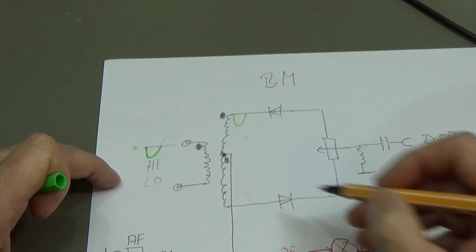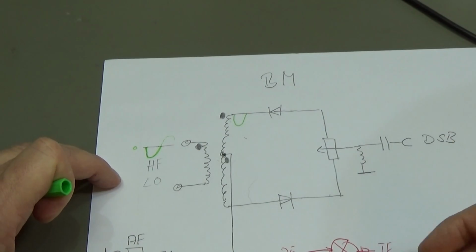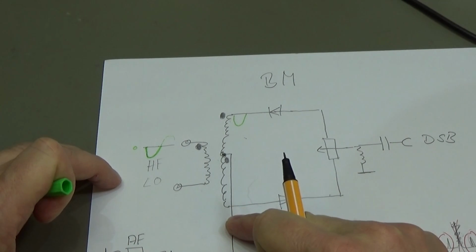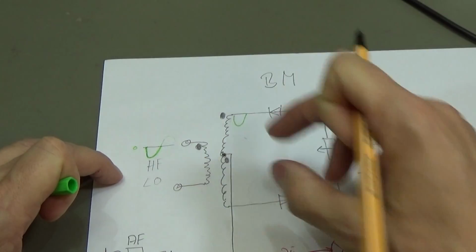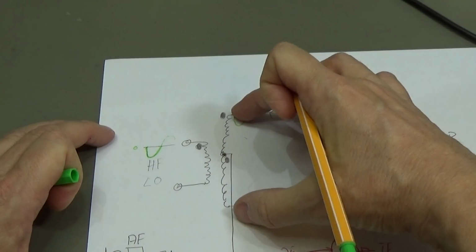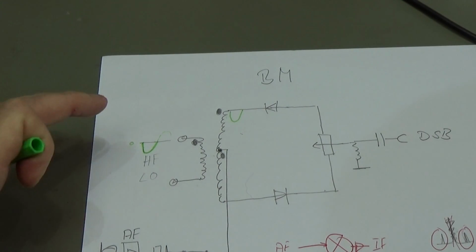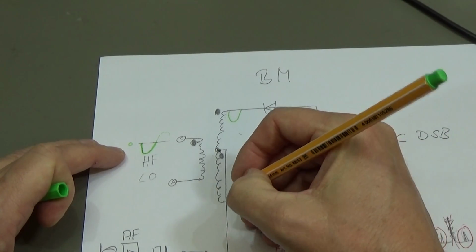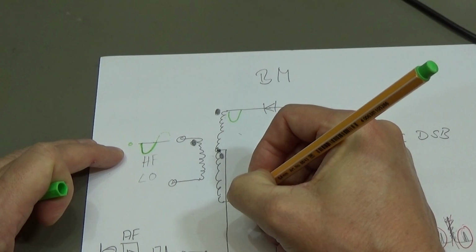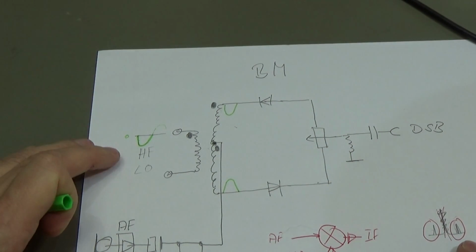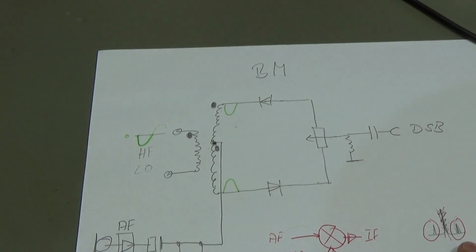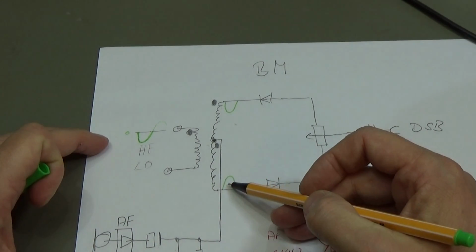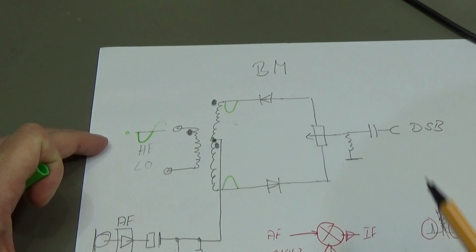Our local oscillator, or our high frequency component, will be available at this bottom point of our broadband transformer as well, and therefore here there will be a positive half wave, because a coil is always able to shift the phase, and that is the beauty of what you can do with a coil.